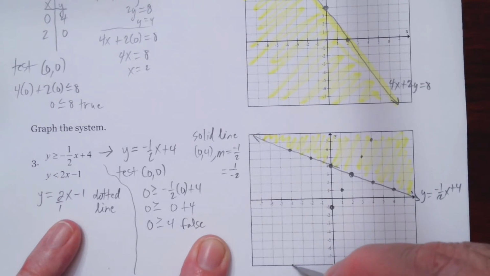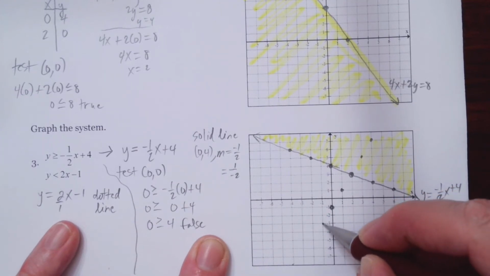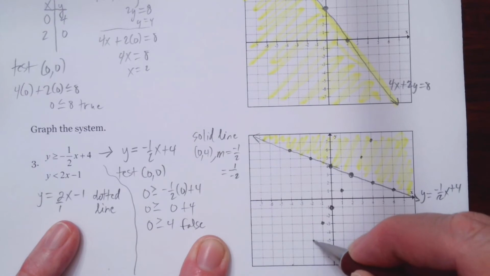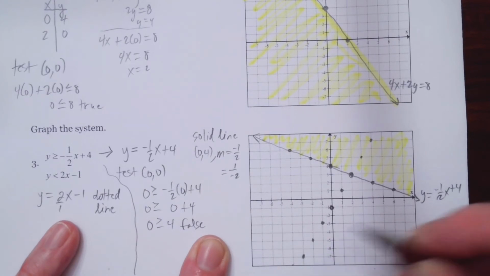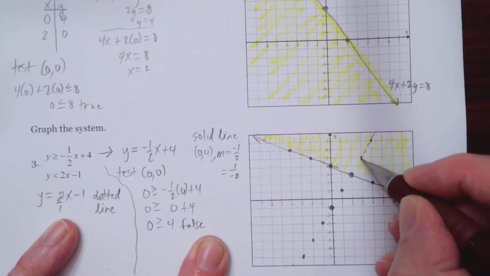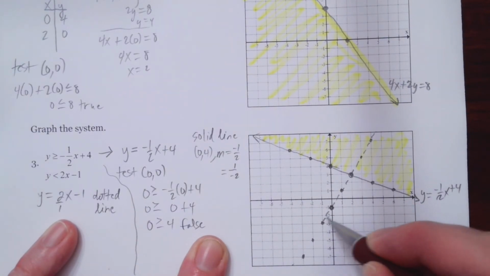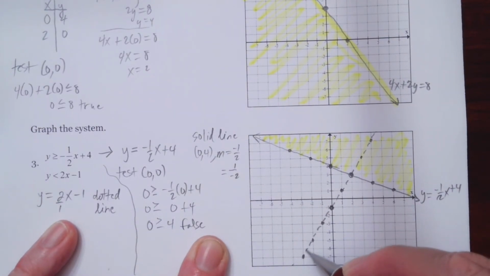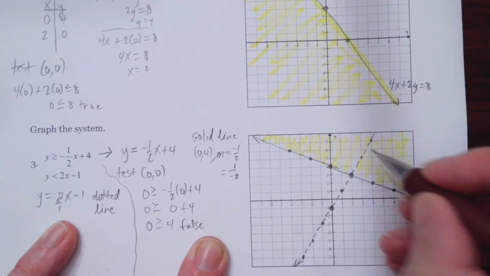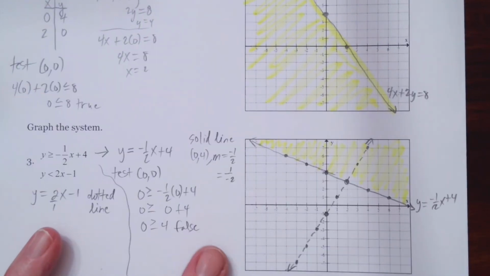So, dotted line. And now you could go down. It's rise over run. Down 2, left 1, repeating that, if you want to get more points to help draw a straight line. Alright, so this one is y equals 2x minus 1. And again, it acts more as a boundary.